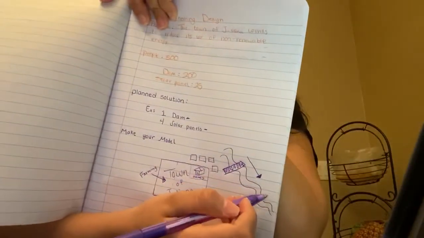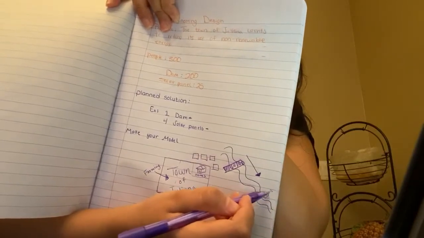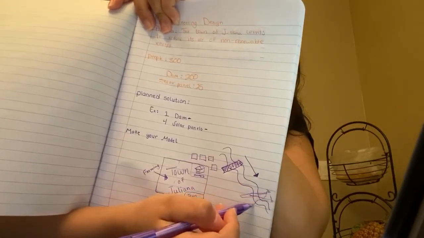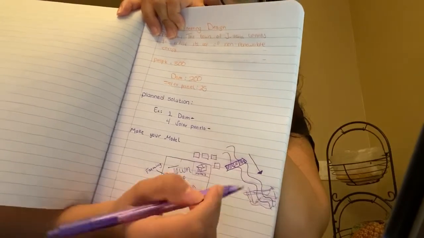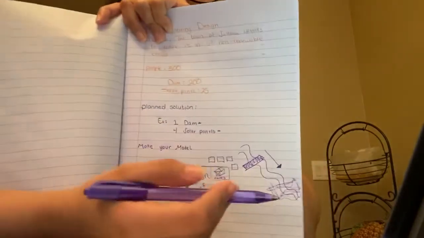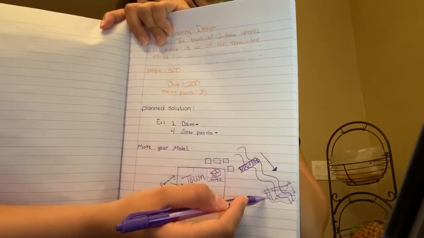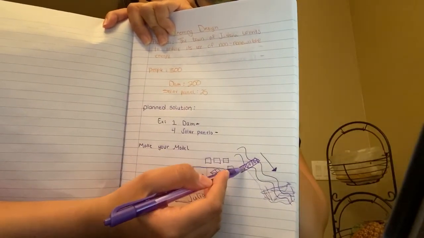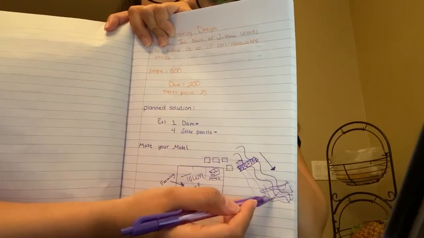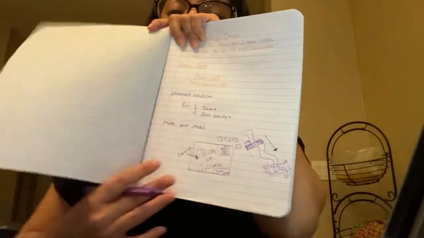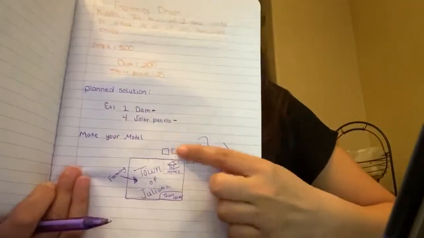So from that model, I saw that if I add another dam in this lower region, I can't really draw a square as I'm doing this, and then add a pump to pump the water back up here, I could increase my water.